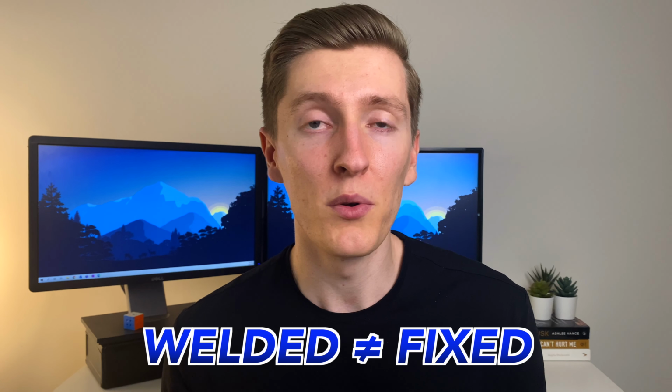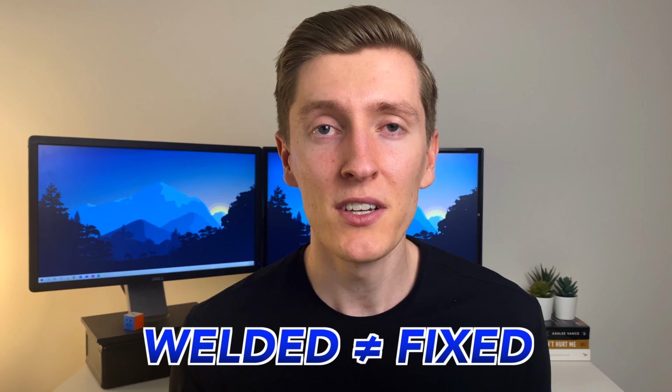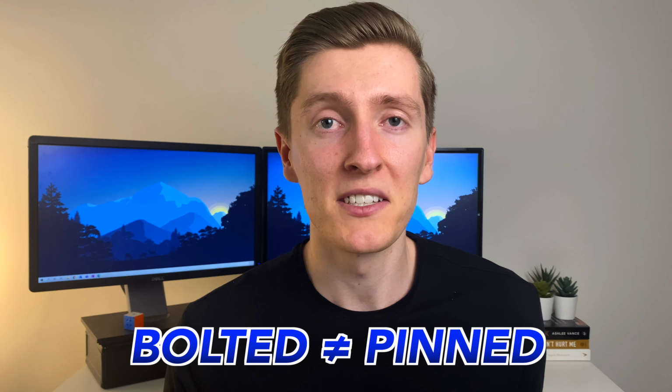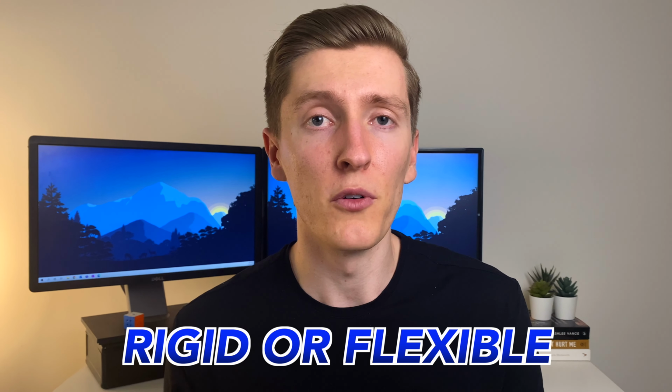Okay, and the second one is to do with steel connection design. And what I came to learn here is that just because something is welded together doesn't mean that it's a fixed connection, and just because something is bolted together doesn't mean that it's a pin connection. What I discovered really determines whether a connection is fixed or pinned, or in other words, rigid or flexible, is what part of the beam is involved in the connection.